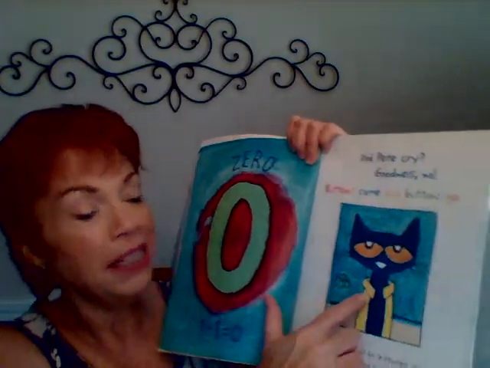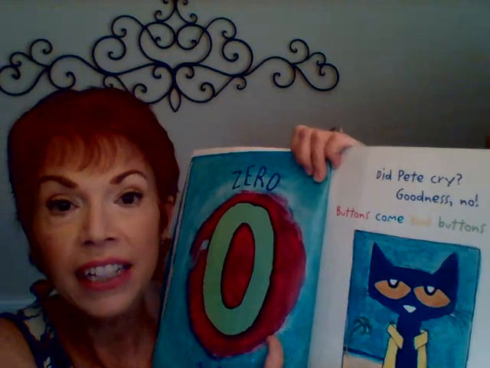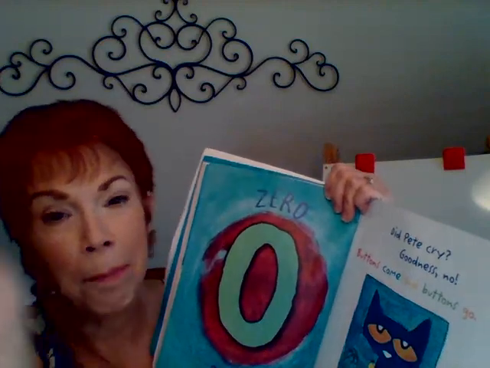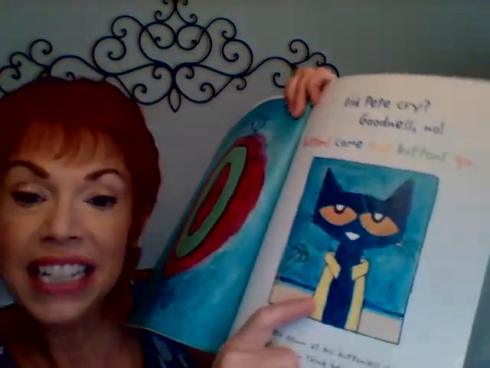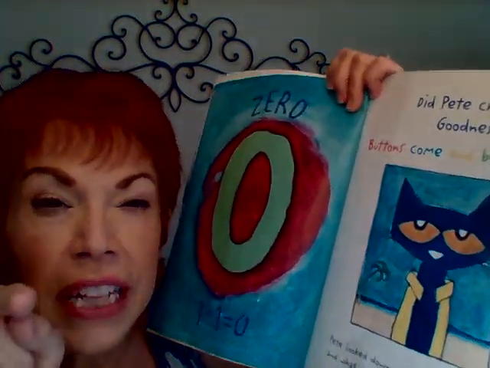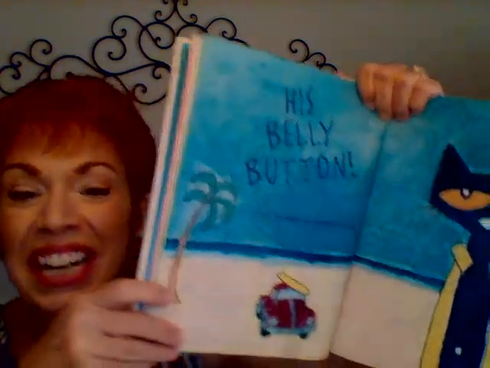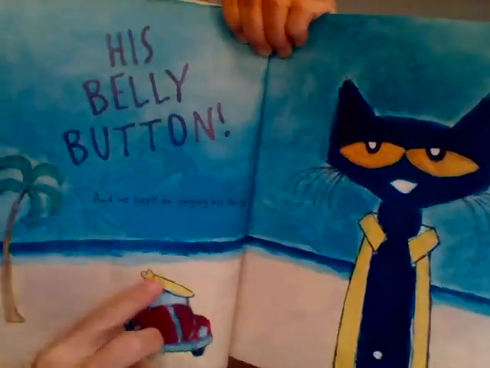So now Pete doesn't have any buttons. Did Pete cry? Put your hand up. Say, goodness, no. Buttons come and buttons go. Pete looked down at his buttonless shirt. And what do you think he saw? What do you predict? What did he see, guys? There's no more buttons there. No more buttons. I wonder what he saw. You know what he saw? He saw his belly button.